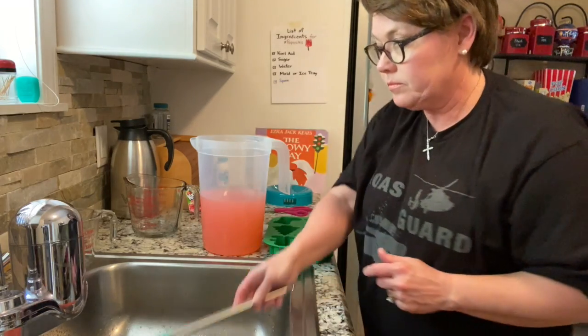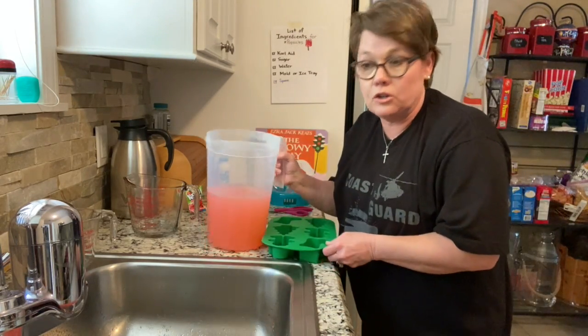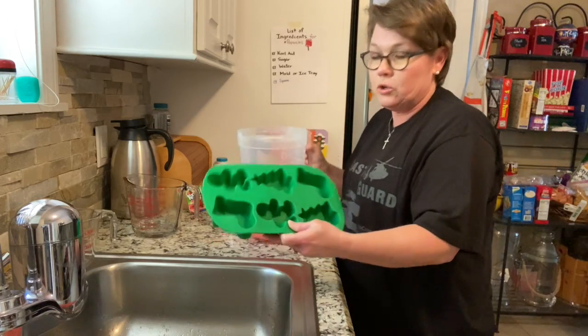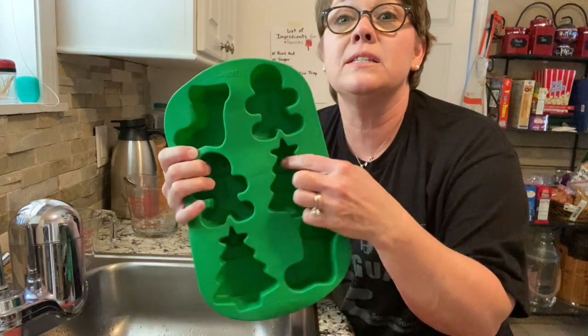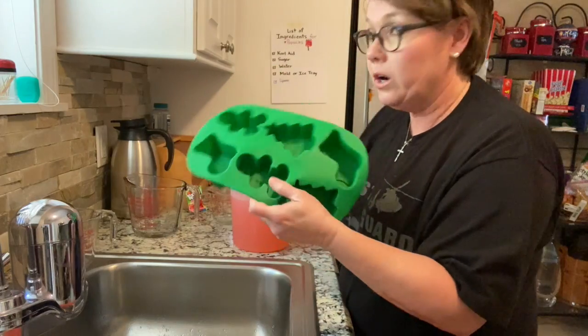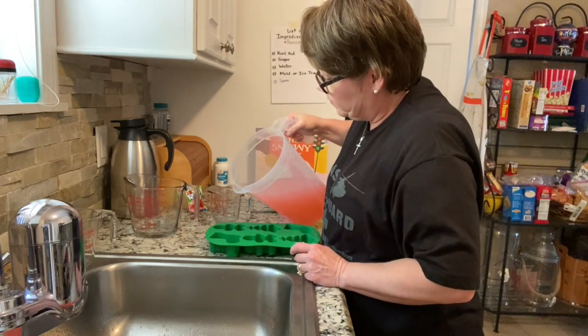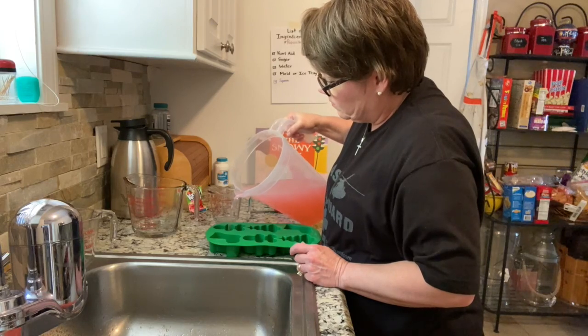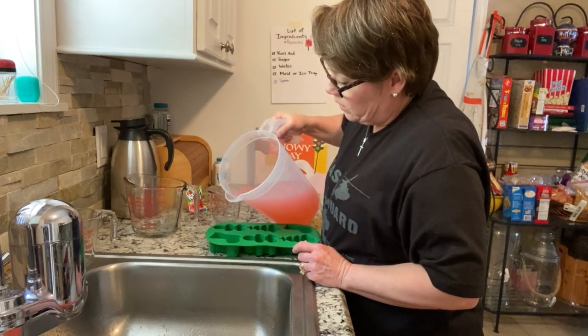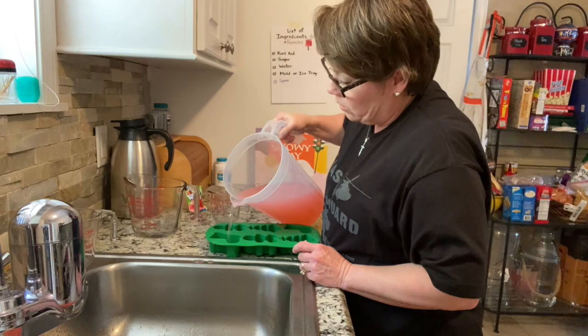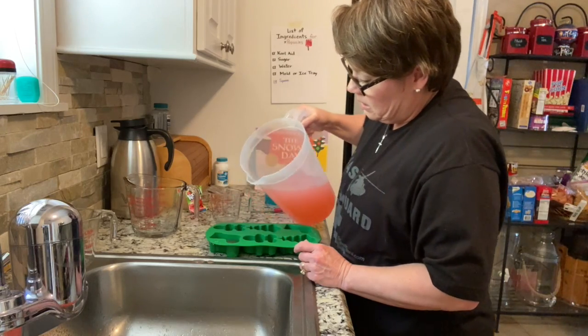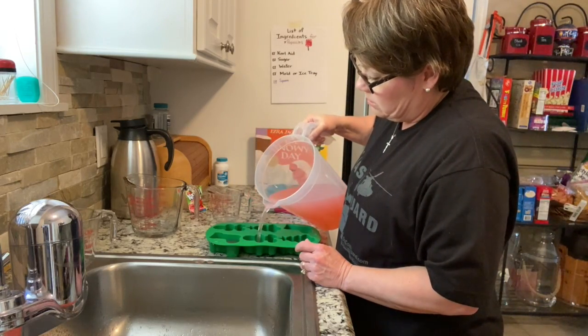Okay. So the next thing that we need to do is take our mold. You can see our mold is just made of spaces. You can see in there. And we're going to fill these up with some Kool-Aid. Don't fill it all the way because it's going to swell just a little bit as it freezes.